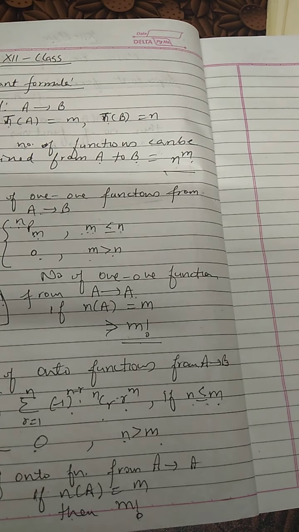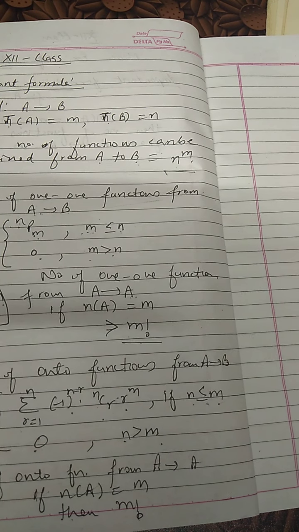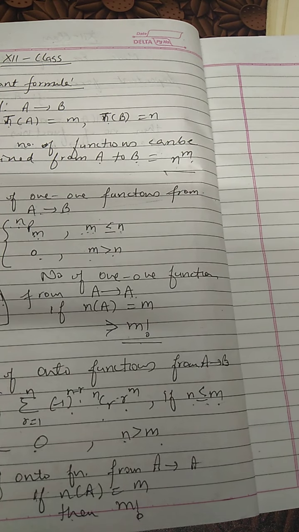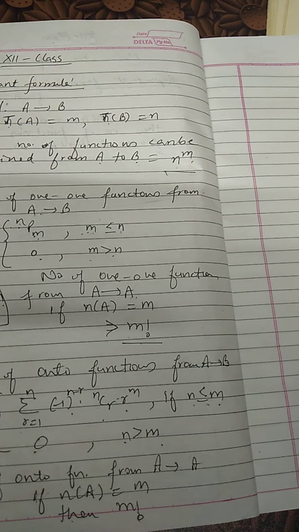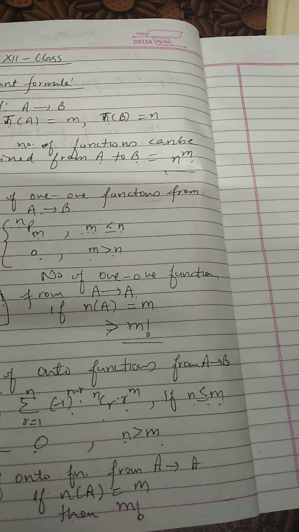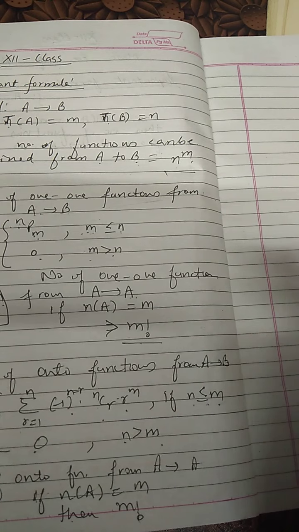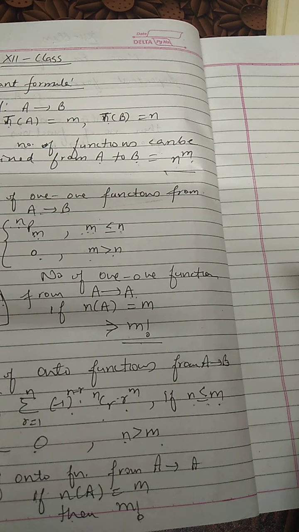When the function is one-one, how many one-one functions can be formed from the set A to set A itself? It will be m factorial if m is the number of elements of set A, right? And for onto also the same result holds true. That means for the bijection, in other words, if I say how many bijections can be there from set A to set A, it will be given by m factorial if set A is having m elements. And if A and B are different sets and they are not equal, then it will be 0.